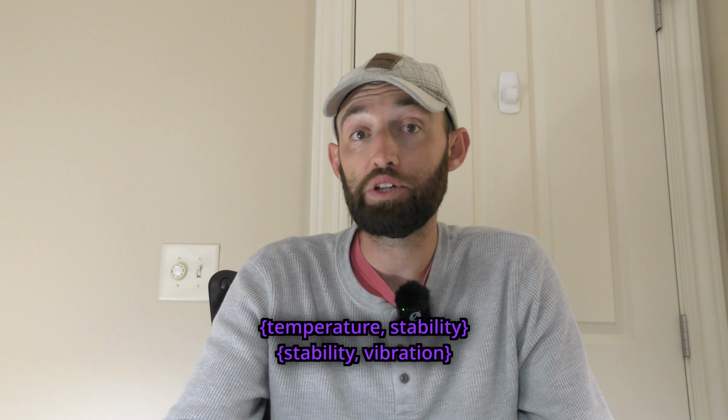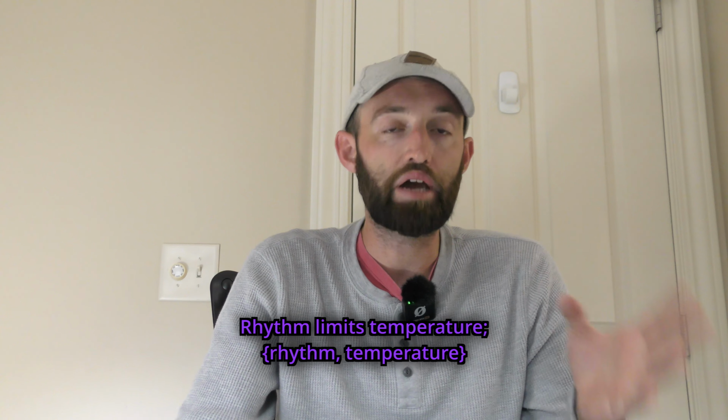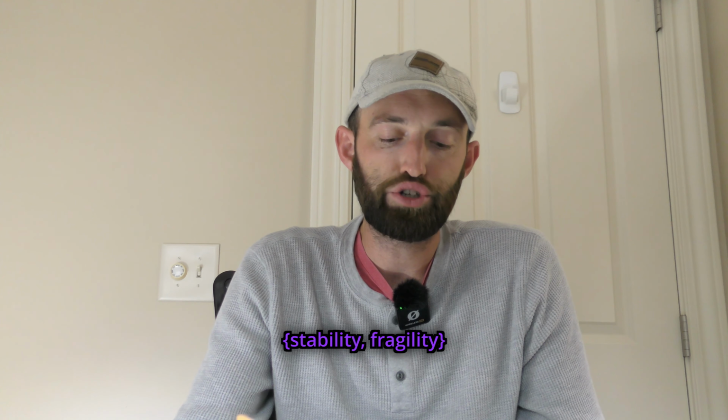What is temperature to stability? What is stability to vibration? Is stability fragile? Again, rhythm maximizes momentum, rhythm stabilizes. Right? We have a circadian rhythm, you have a heartbeat. What is rhythm to temperature? Rhythm limits temperature. Right? Temperature is vibration, temperature is disorder. That energy, that movement potential that is not converted into momentum causes heat. And rhythm limits heat, rhythm limits disorder, right? Sound, heat, anything that could be called entropy to any extent is limited by rhythm. And then ultimately, on our from rhythm to algorithm, what is the relationship of rhythm and vibration? What is stability to fragility? Direct iteration.